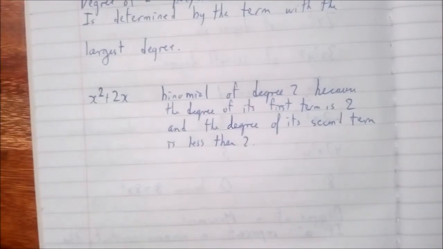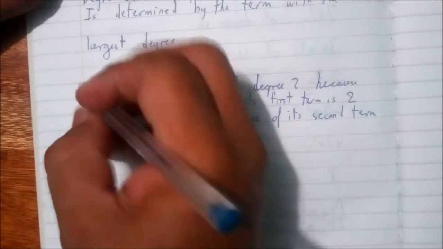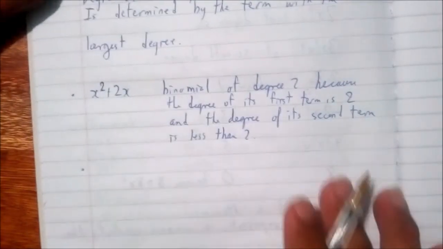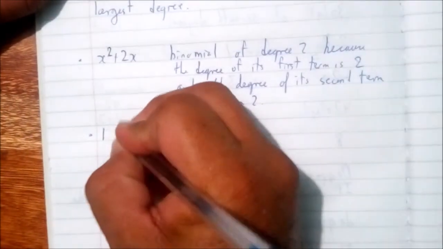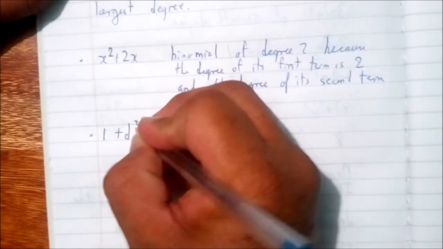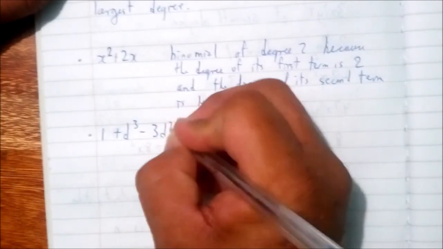All right, now let's go to our next example. 1 plus 3d to the third minus 3d squared.